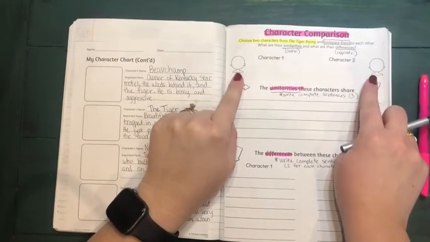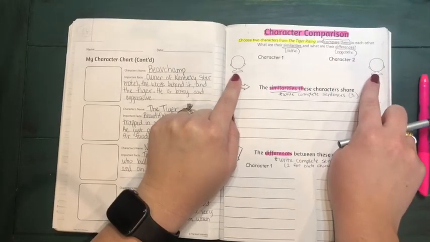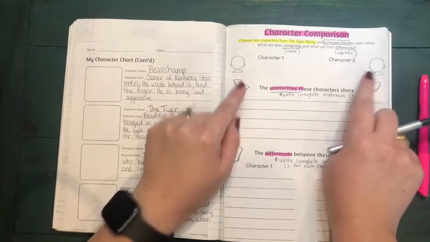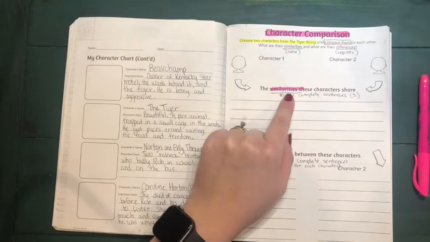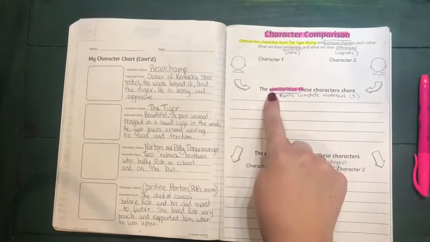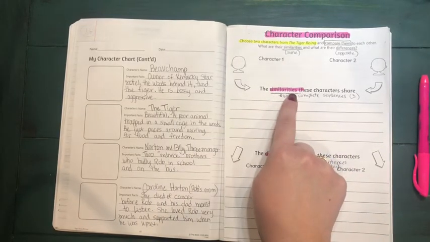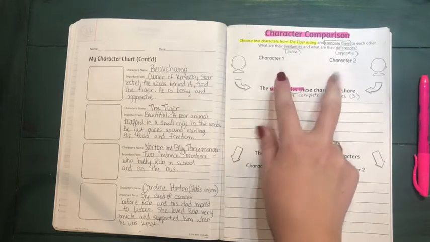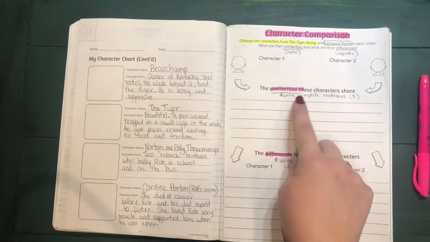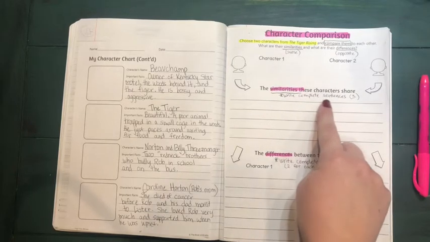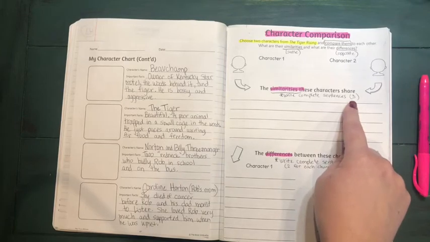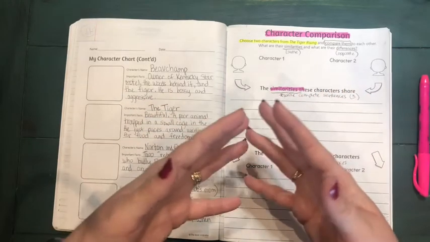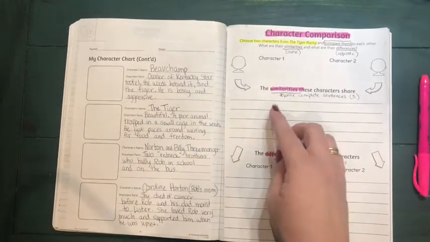So after you have completed drawing the faces for the two characters that you have chosen, then you're going to move down and make sure you're marking your text as Mrs. Ling has marked on hers. So you're going to be focusing on this next section, the similarities or the things that are the same between the two characters that you have written at the top. You are going to write in complete sentences, which you should have at least 3 complete sentences showing what similarities that they both have in common.